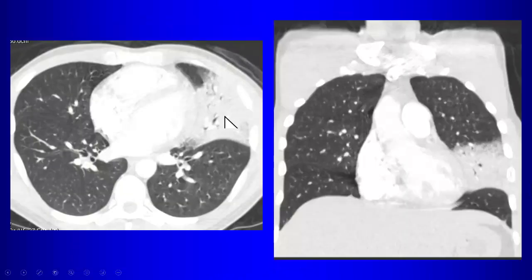And here's a CT. Why they get CTs on pneumonia, I don't know, but we have them. There they are. Nice correlation for me. So there's a nice pneumonia there.